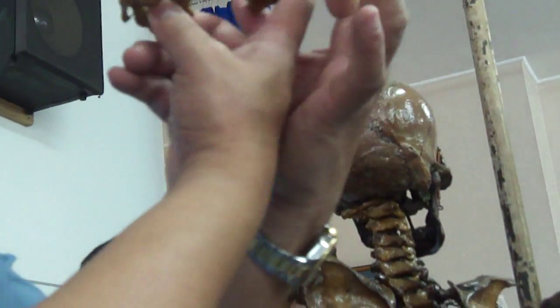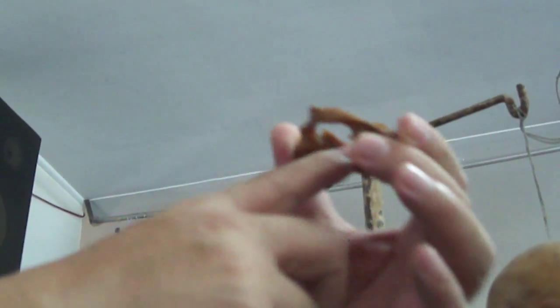The odontoid is actually not directly in contact with the posterior portion of the anterior arch. Again, this is the anterior portion of the anterior arch, the posterior portion of the anterior arch. This is the odontoid. So this is the atlanto-dens interval, the atlanto-dental space. Can you see that? So you have a space here.